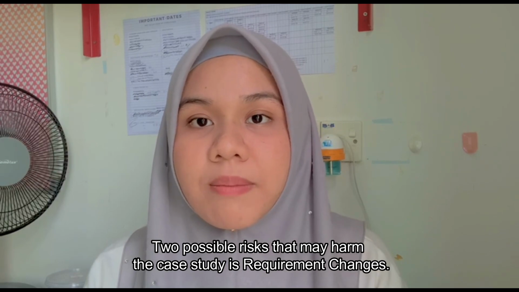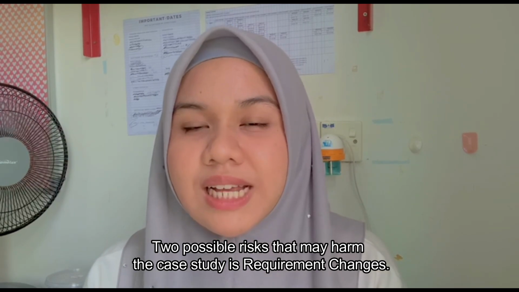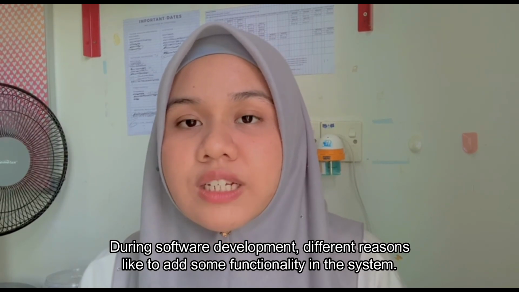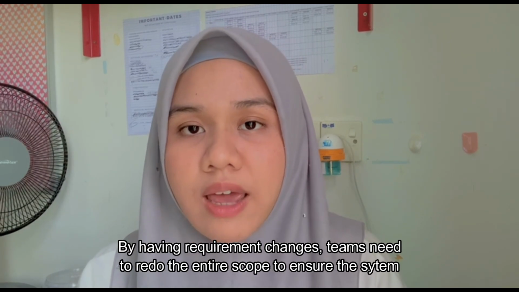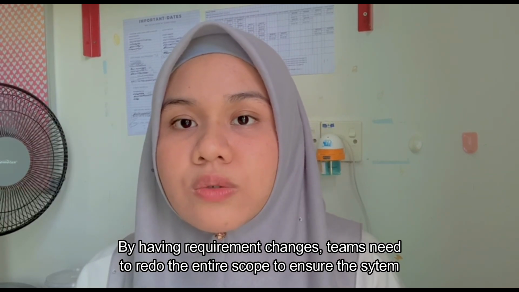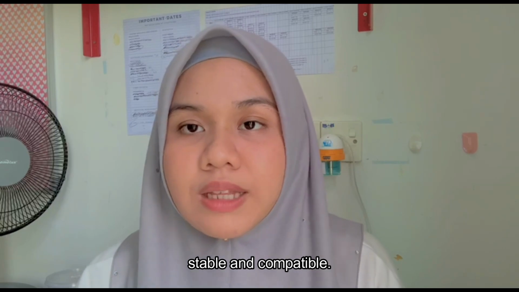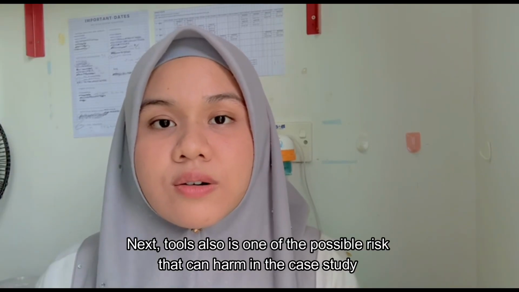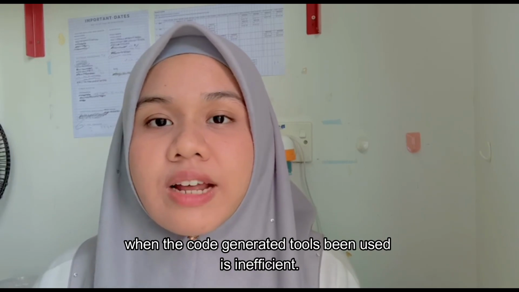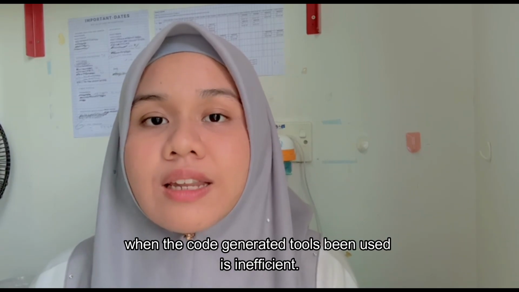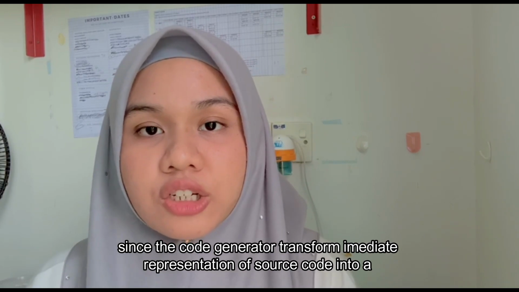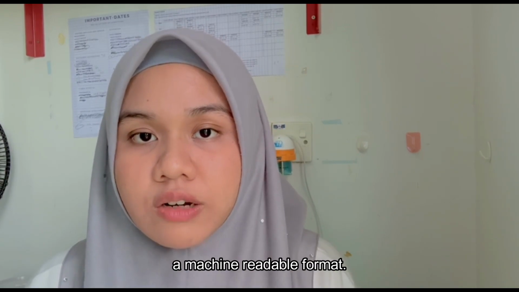Two possible risks that may harm the case study: the first is requirement changes. During software development, there are different reasons, like adding some functionality in the system, and by having requirement changes, teams need to redo the entire scope to ensure the system is stable and compatible. Next, tools are also one of the possible risks that can harm the case study when the code-generated tools being used are inefficient, since the code generator transforms the intermediate representation of source code into a machine-readable format.